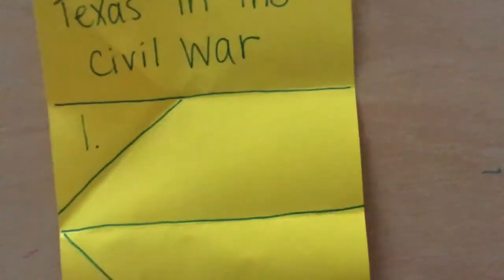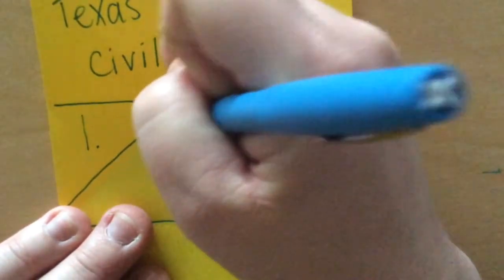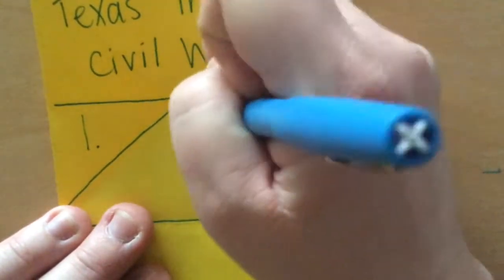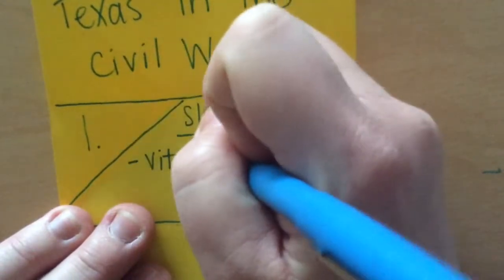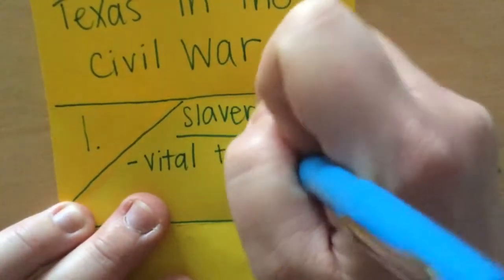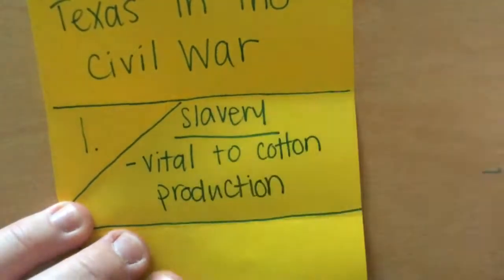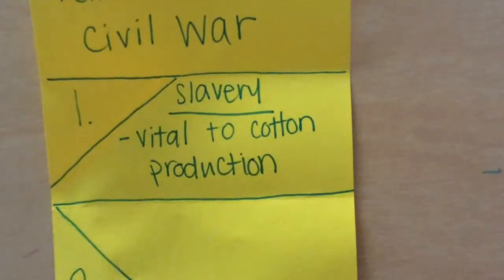We're going to look at reason number 1. The first reason that Texas is part of the Civil War is because of slavery. That's our number 1 reason. In Texas, the people feel like slavery is vital to cotton production. They feel like cotton production and sales is beneficial to everyone, so therefore slavery has to be beneficial to everyone. That's where Texas is coming from.